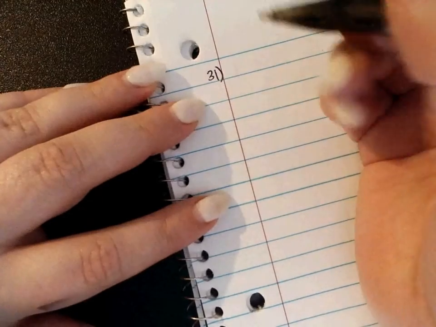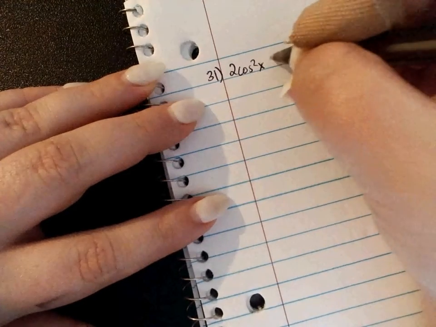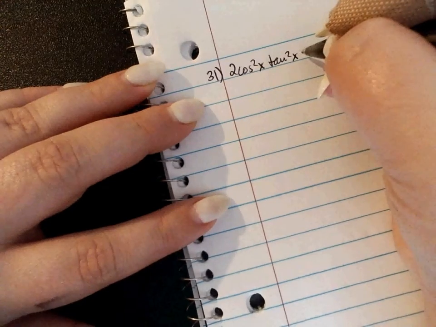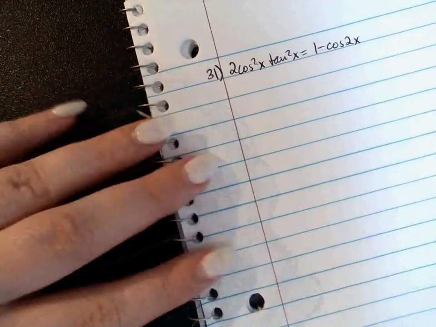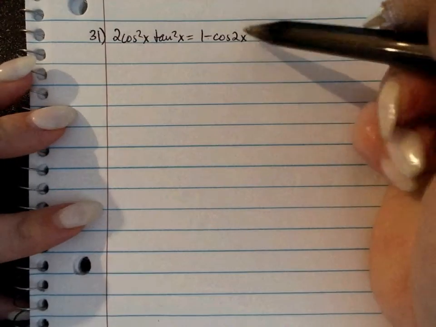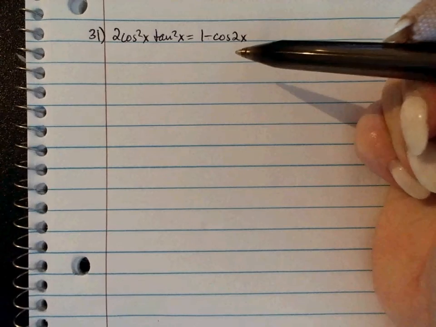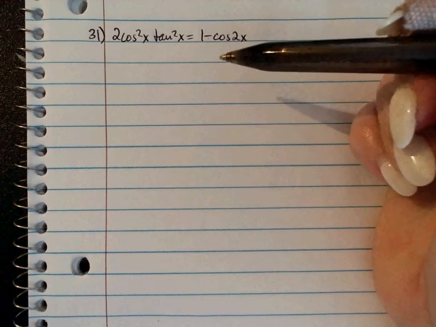Number 31 says 2 cosine squared tangent squared equals 1 minus cosine of 2x. Interesting. I've got 1 minus cosine 2x, and I've got this over here. Okay.